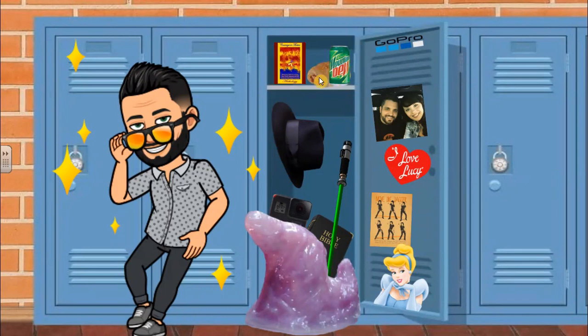The next thing on my locker shelf, I have a pepperoni roll. Favorite food, love pepperoni rolls. And I have a Mountain Dew can. That's my favorite drink of choice, as you can see. That's sort of like me right there, Mountain Dew and pepperoni rolls. You'll probably see me with that a lot.